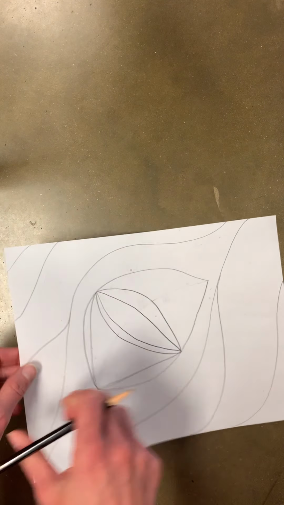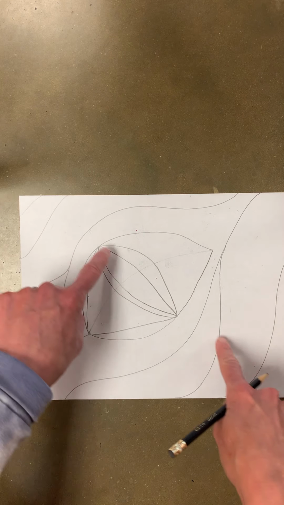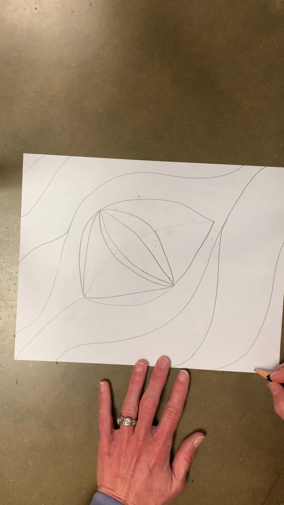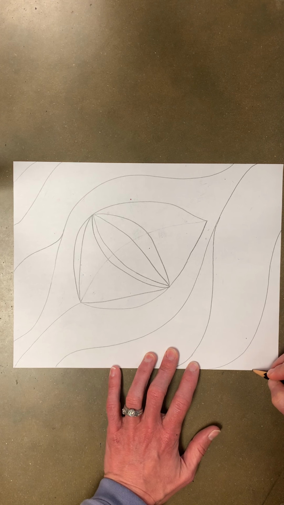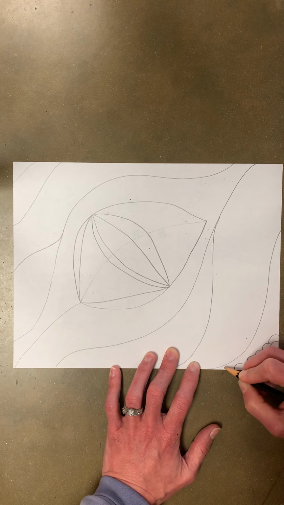So on my dragon eye, what I'm going to do is start from the outsides and work in. It will make it easier for you. So I'm going to start here, and I'm going to do more of the curved texture like this. And then my next set of scales. Now they don't all need to be perfectly sized and the same size. As long as you're repeating the same sort of shape, you will be able to create that repetition.